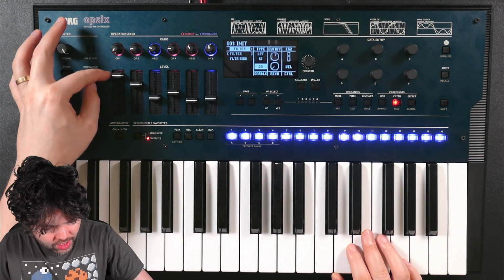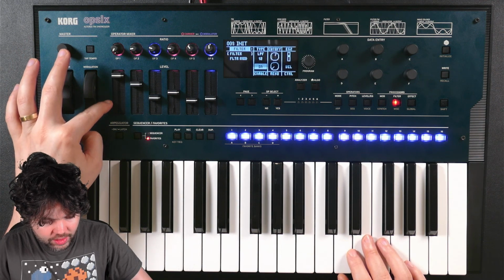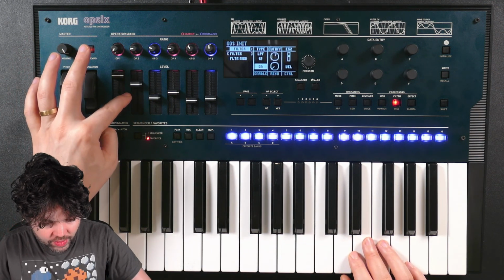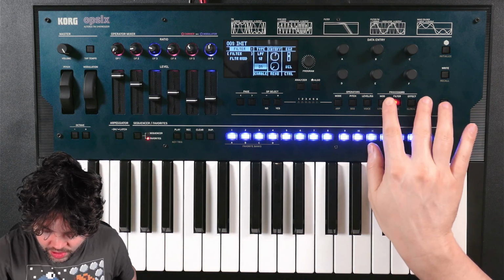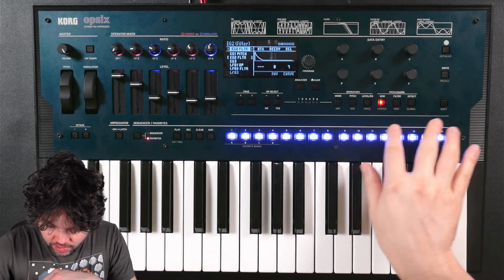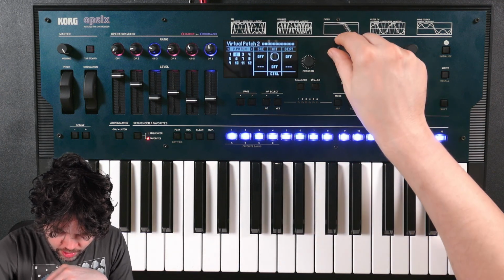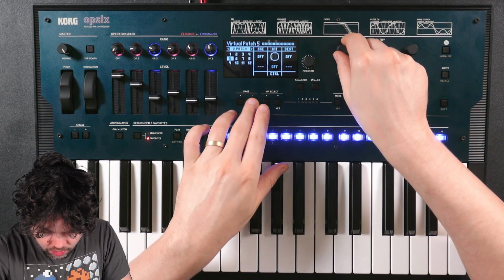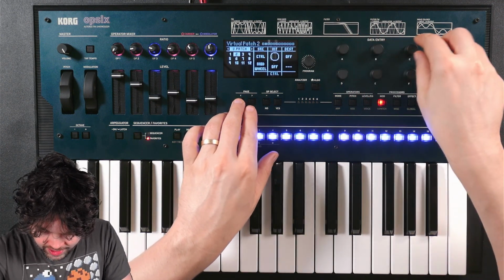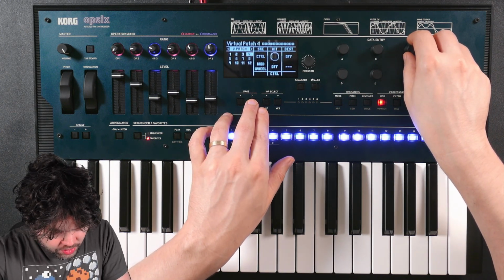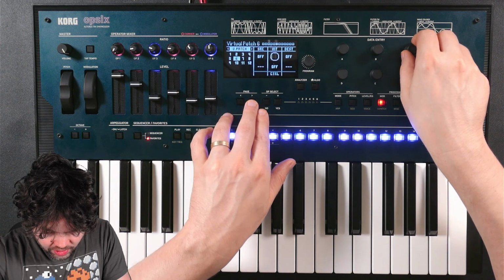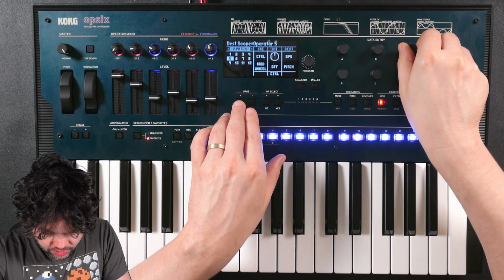The mod wheel is going to lower operator 1 the most, operator 2 a little bit, raise operator 4 a little bit, operator 5 more. So let's go to the mod matrix again. Mod wheel, mod wheel, mod wheel, mod wheel. Operator 1, operator 2, operator 4, operator 5.